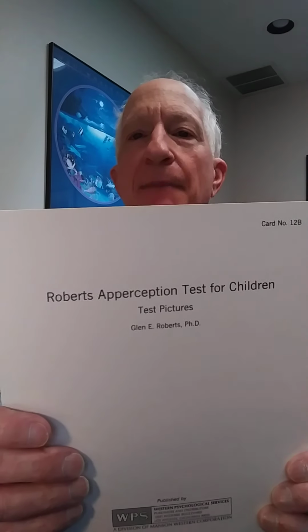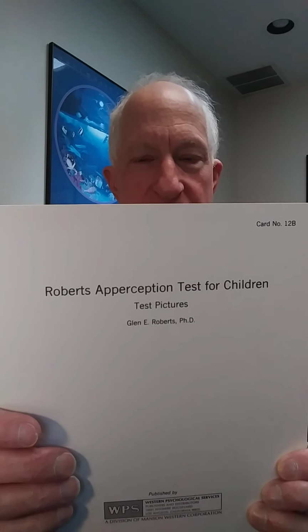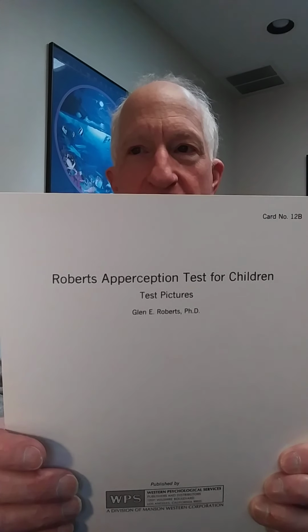This test is called the Roberts Apperception Test for Children. It's based on the Thematic Apperception Test, which was an older one for adults. And this one had children filling out, actually answering questions. Mr. Rogers made a goof, but I can do that because I'm human, just like you. So those are two kinds of projective tests.